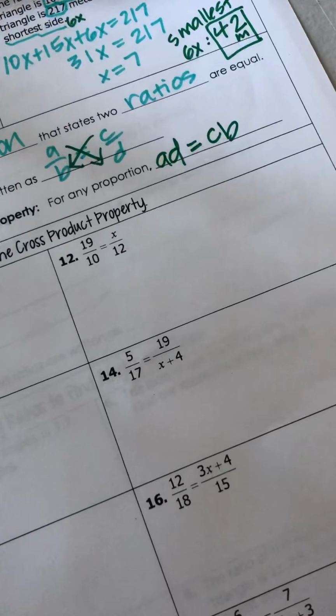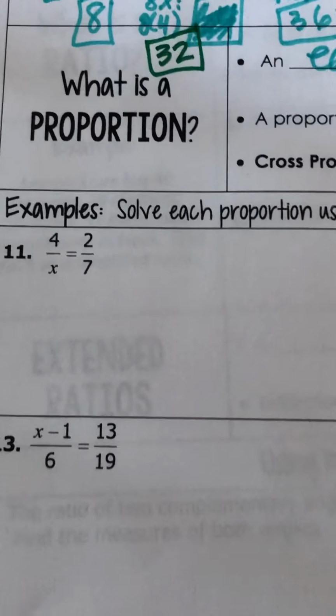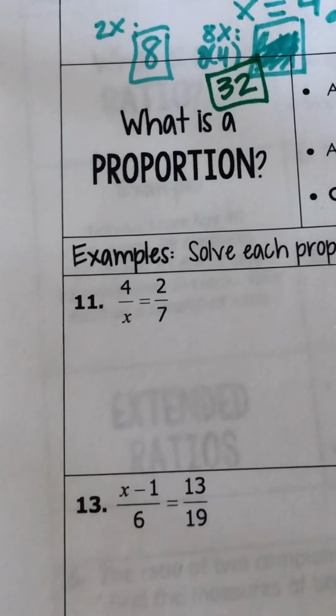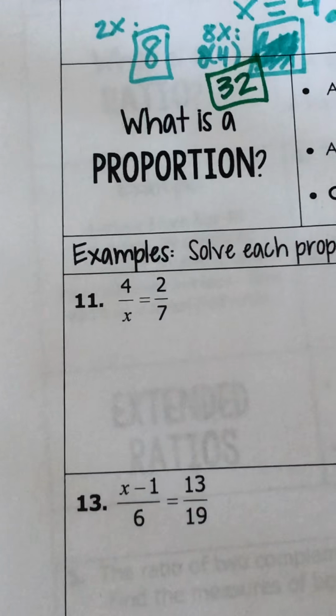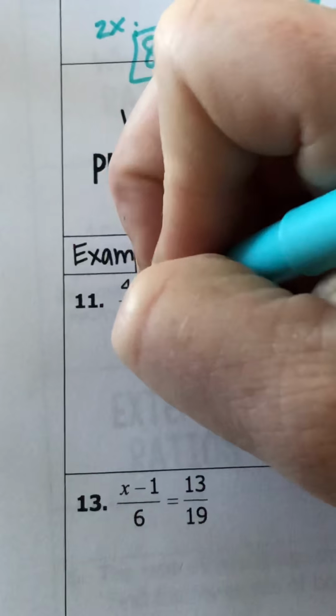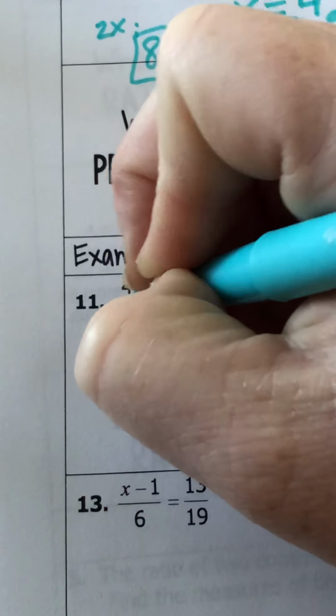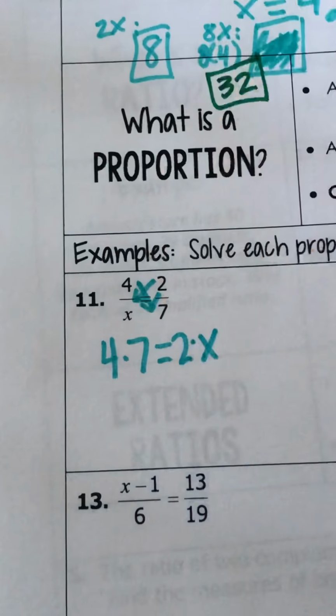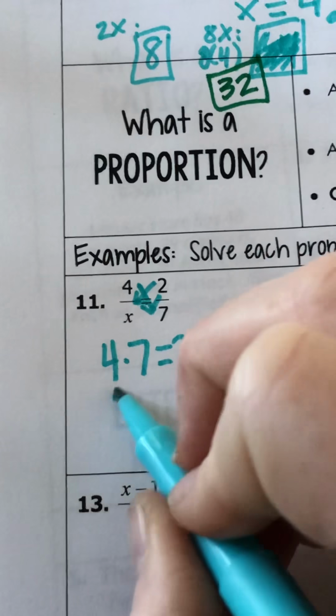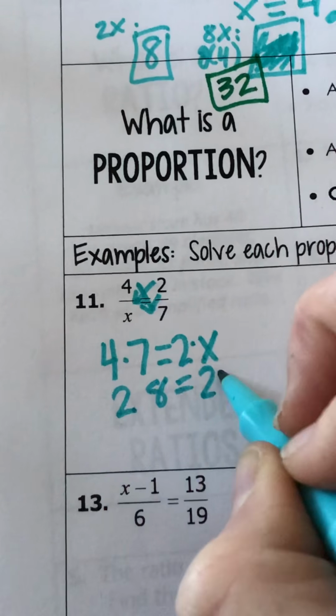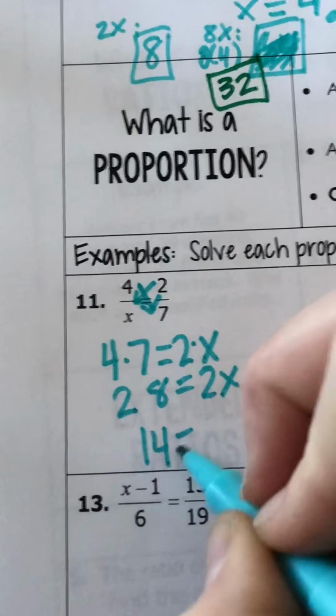11 and 12 should be pretty quick, and then we'll talk about what to do when we have more than one term. All right, so I'm going to multiply across. 4 times 7 equals 2 times x. Okay, 28 equals 2x. And divide that out, 14 equals x.